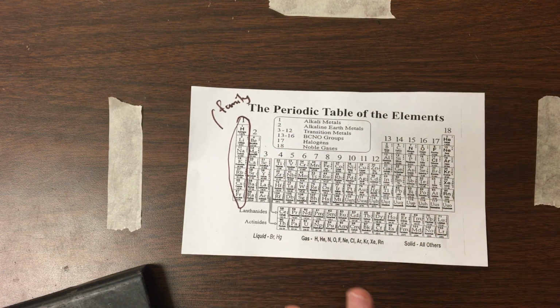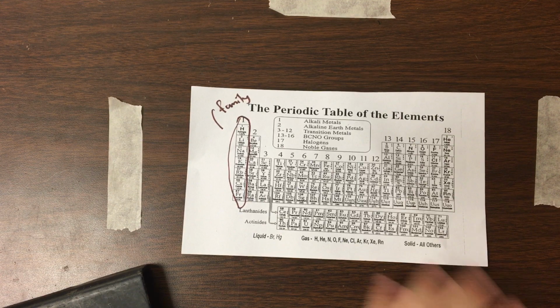But the main point, the conceptual point that you should take away is that elements in the same group or family have similar characteristics, okay? We'll talk about that more in the next video, but this is the periodic table, right? So we can arrange this by atomic number, which is the number of protons, just to reiterate.